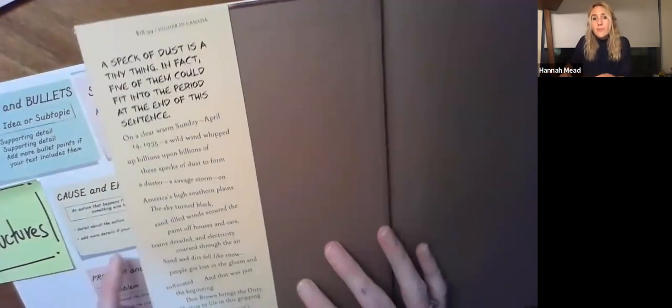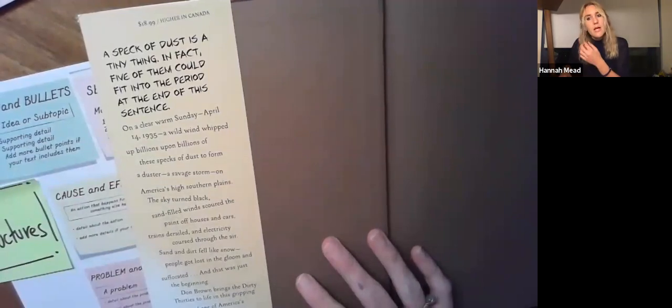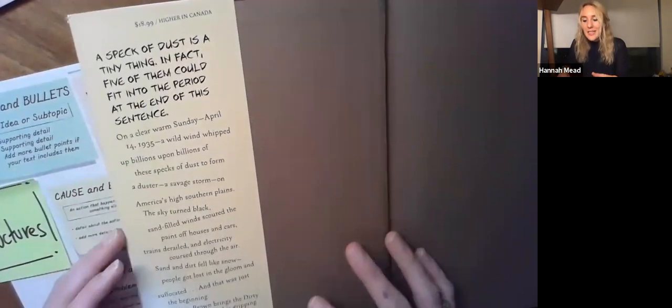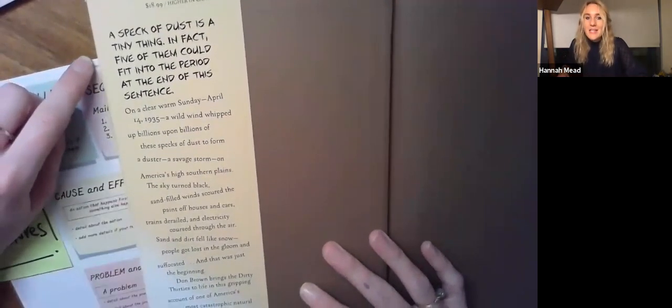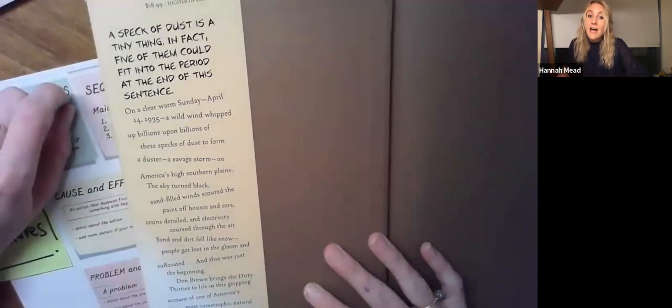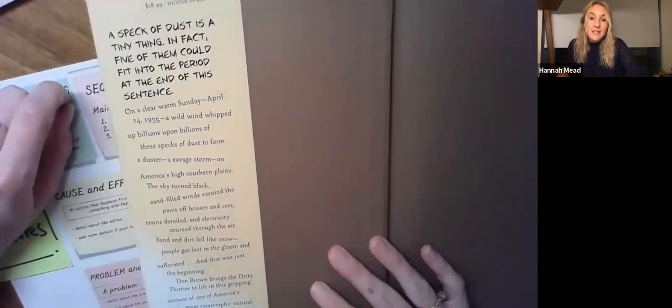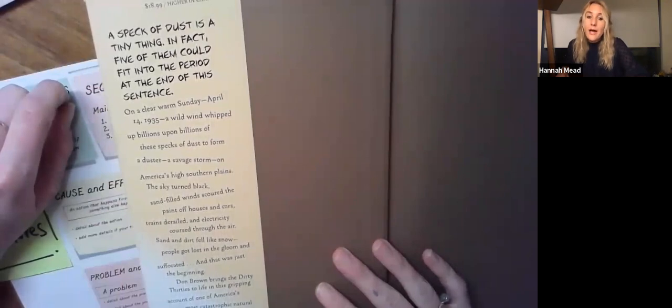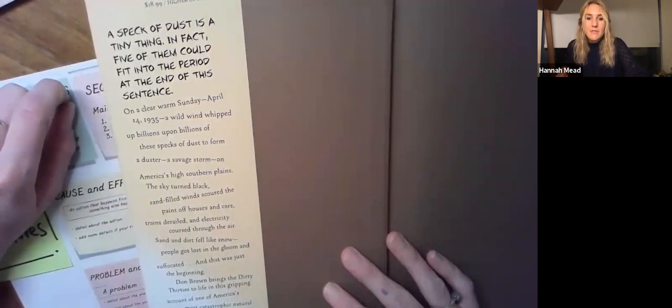Let's just read the blurb to see if we can get some more information to help us predict what could be coming. A speck of dust is a tiny thing. In fact, 5 of them could fit into the period at the end of this sentence. On a clear, warm Sunday, April 14th, 1935, a wild wind whipped up billions upon billions of these specks of dust to form a duster, a savage storm on America's high southern plains.